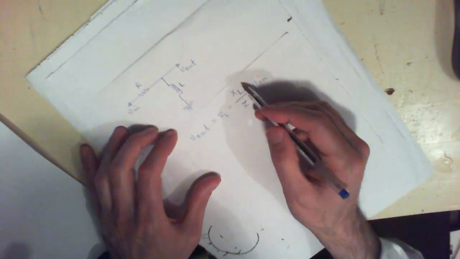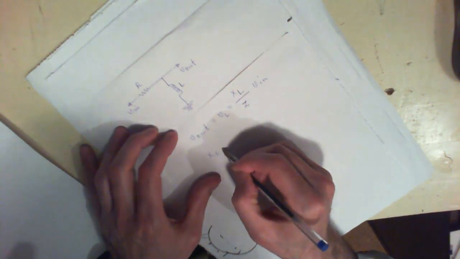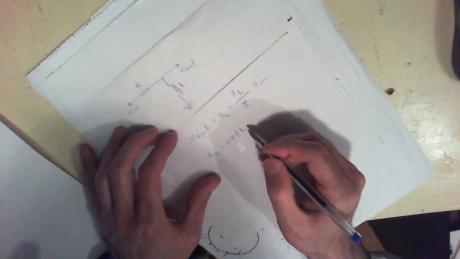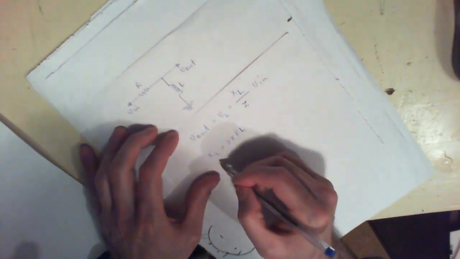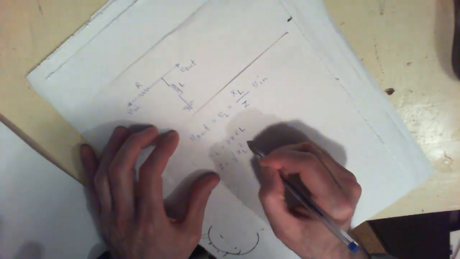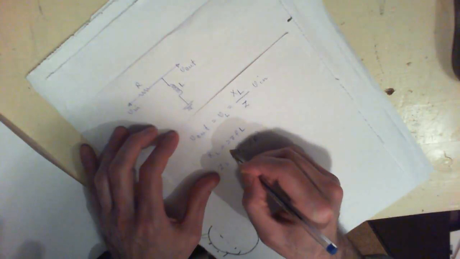And basically your X of L is equal to 2 pi F L, and your Z over here is equal to the square root of X of L squared plus R squared.